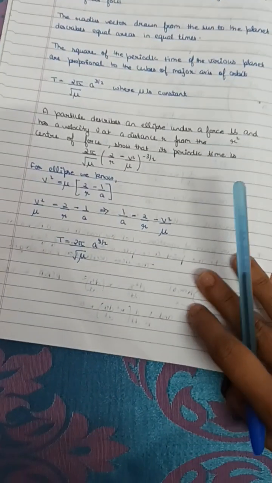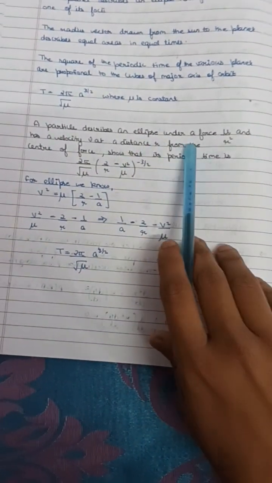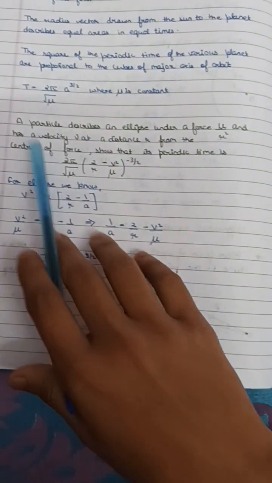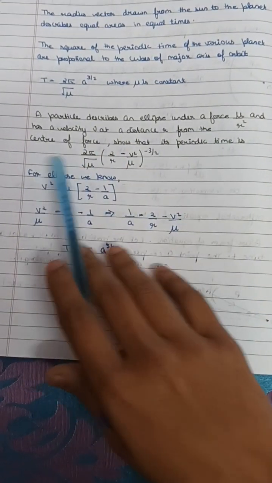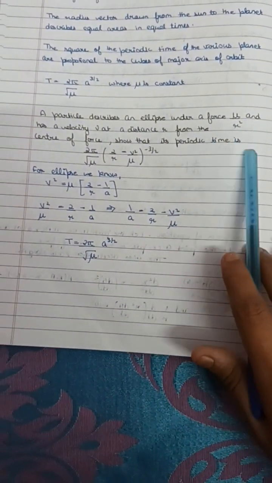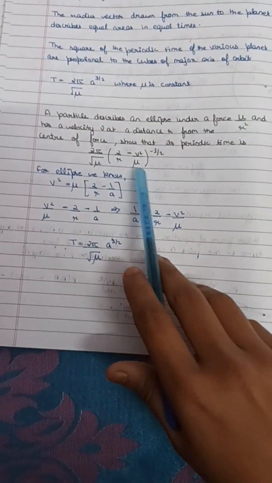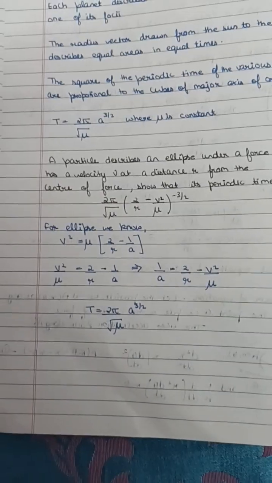This is the third law of Kepler and this formula is T equal to 2 pi under root mu a to the power 3 by 2. Now here's one numerical. A particle describes an ellipse under a force mu upon r square and has a velocity v at a distance r from the center of the force. Then we have to show that its periodic time is 2 pi under root mu times (2 upon r minus v square by mu) to the power minus 3 by 2.